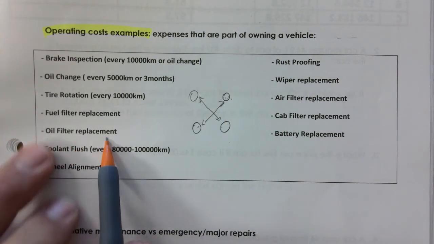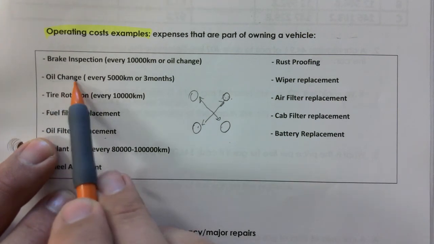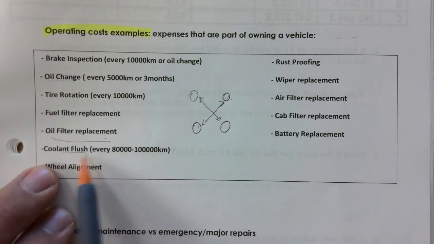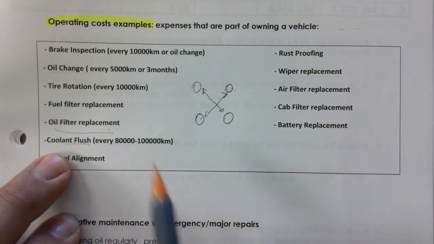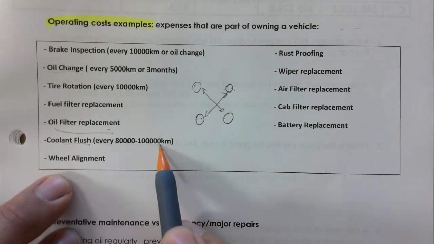Oil filter replacement needs to be done every time you make an oil change, by the way. Coolant flush, the coolant, needs to be done every 80,000 to 100,000. Your car will have that in the manual, how often that should be done.